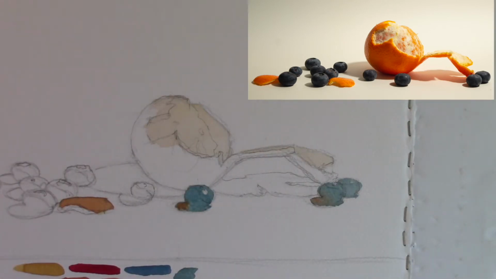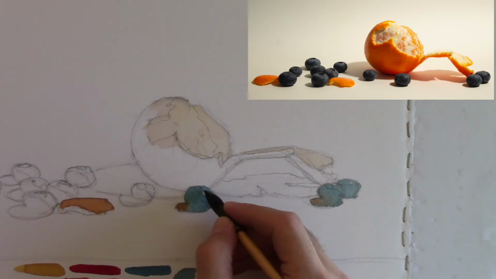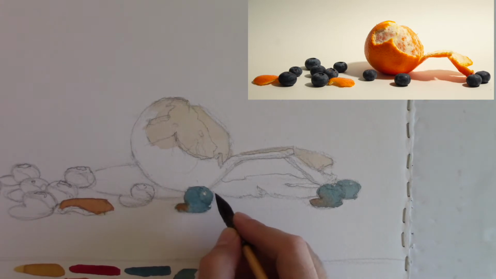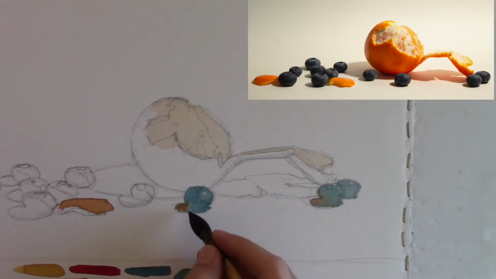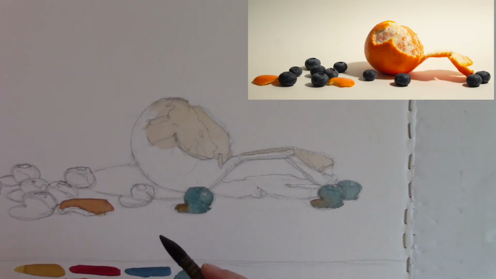It highlights there on the blueberry, but it doesn't have a razor sharp area, so I'm just cleaning my brush out. It has nothing but pure water in it, and I'm just going along the edges of that spot. I'll leave it like that to dry, and then we'll reassess later. Not really much reflection of the orange here, but there is there.